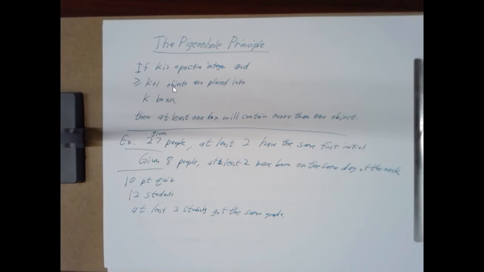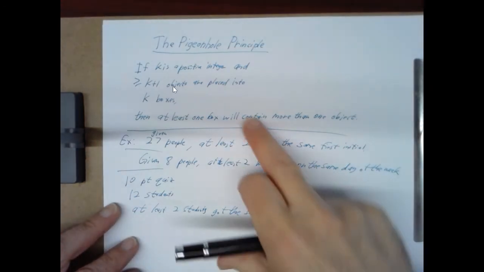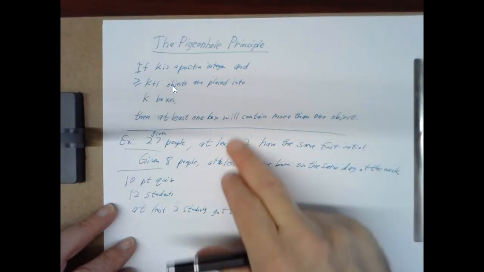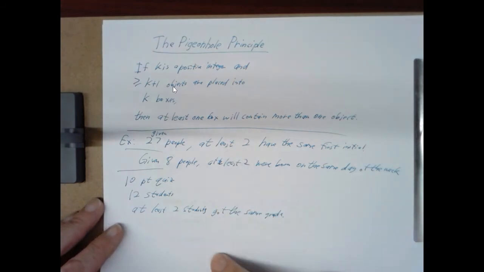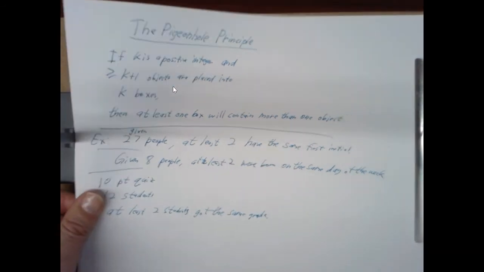So would it work if instead of using integer grades, you just said there were 101 students, and you could have 0 to 100%? Yeah. Unless you can have fractions of a percent, which I do occasionally. All right, making sense? So are these fairly straightforward seeming? Just putting things into boxes and running out of space.